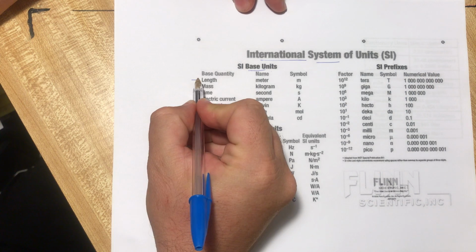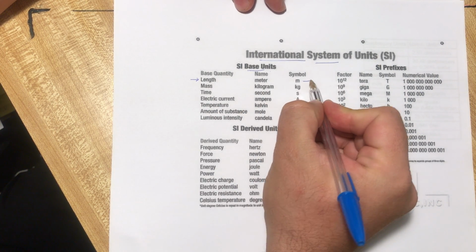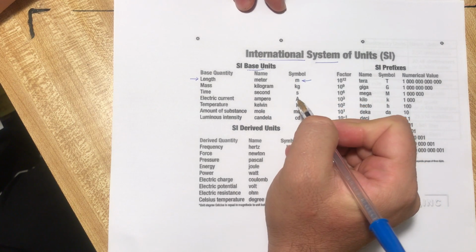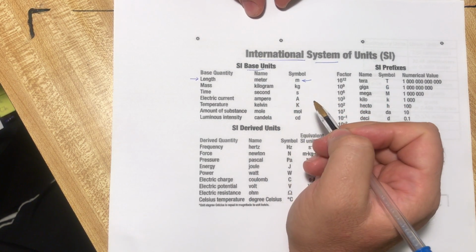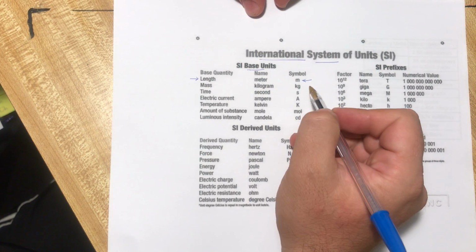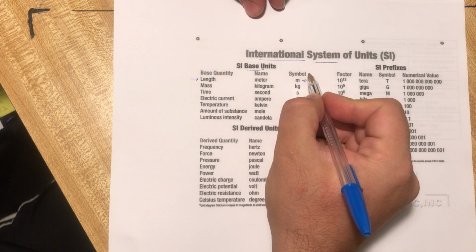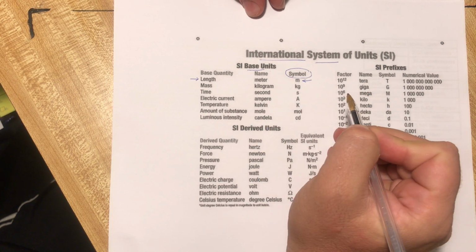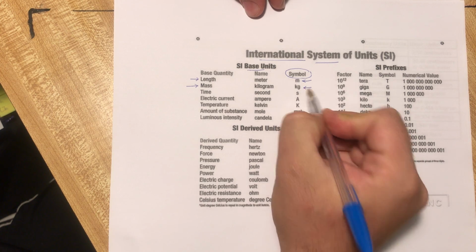The first one is the length, which has a symbol m, and we measure it in meters. Yes, this is the symbol of the unit. The mass is measured in kilograms.